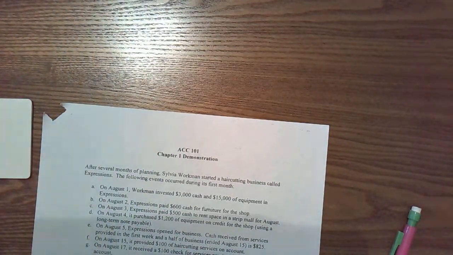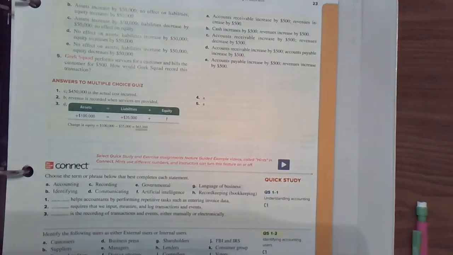Alright, so that's the end of our demonstration for chapter 1. Now, for homework. What you're going to be doing for the homework is going through and using the homework packet that is in your Canvas module for chapter 1 homework, and you're going to follow through and complete the homework.